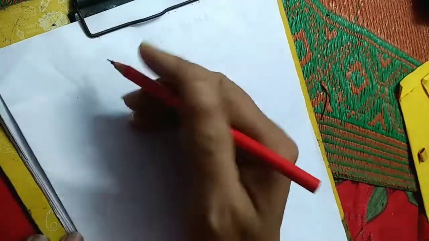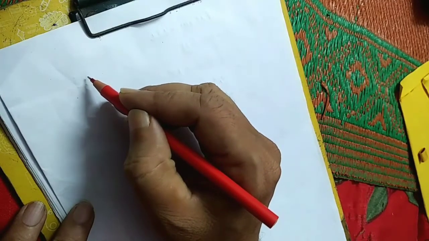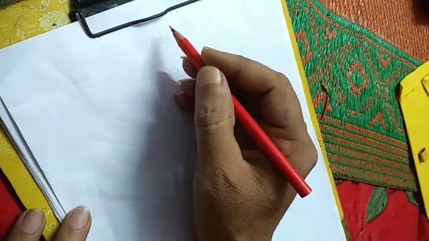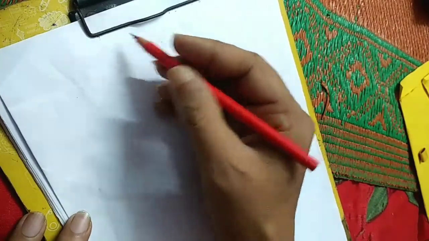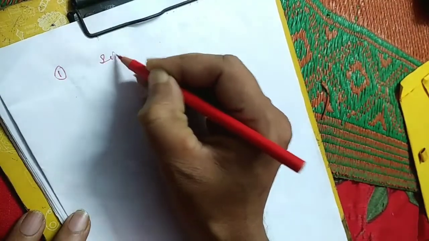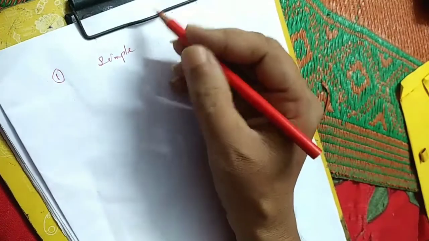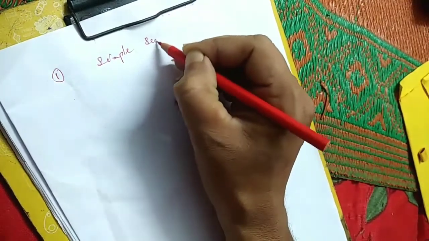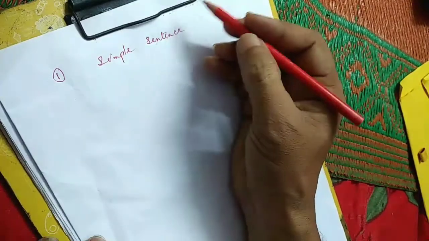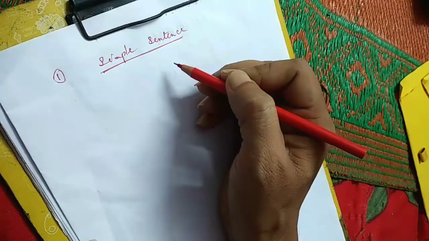Today we will learn about different types of sentences. That is, first, simple sentence. Simple sentence. What is simple sentence?